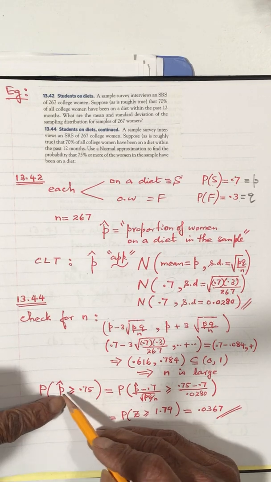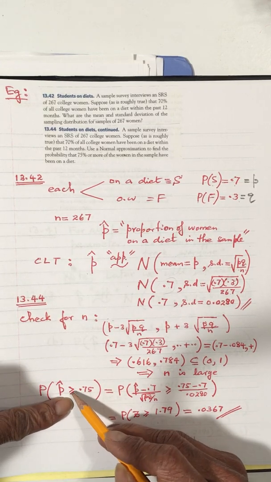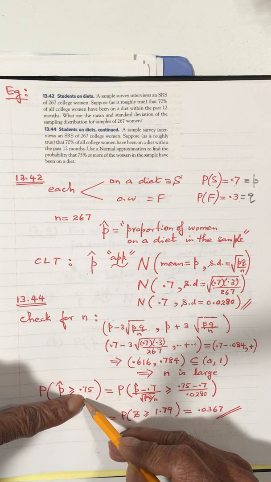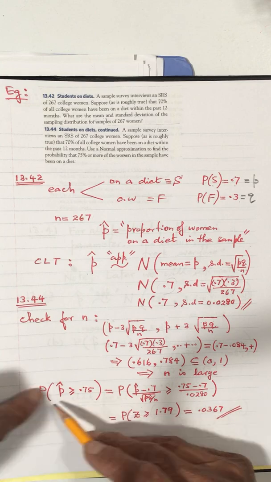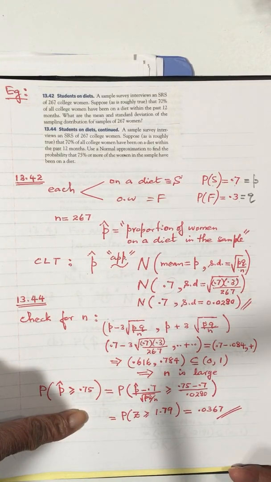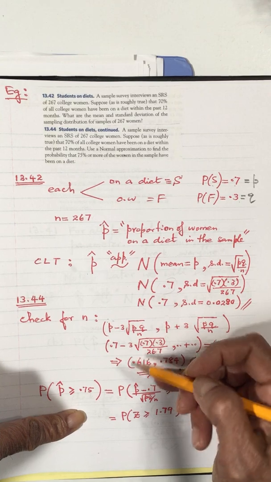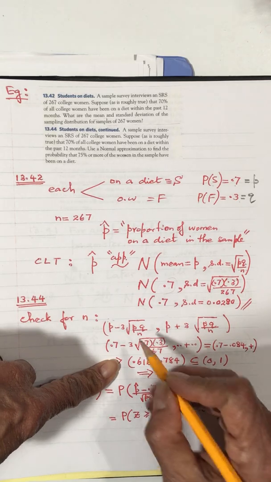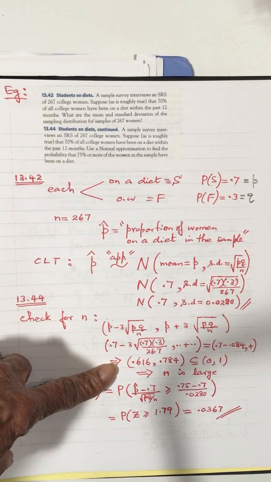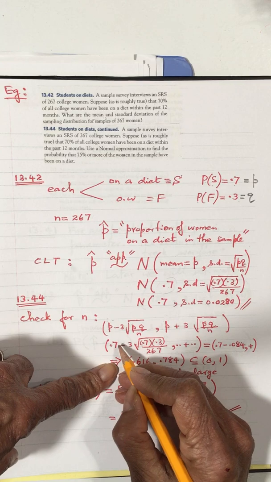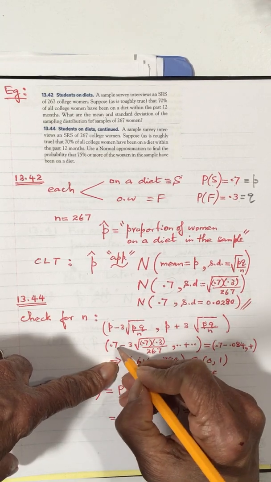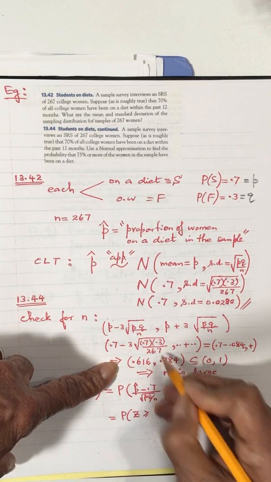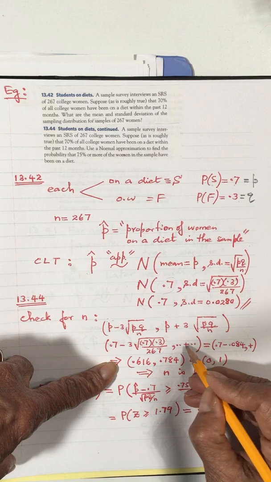Once you calculate the p hat, the sample proportion, what's the chance of 75% or more, that is, a probability of 0.75? That's what we want to figure out. First of all, of course, you need to check whether this n is big enough. The best way to check is the condition I gave you: p minus 3 times the square root of 0.7 times 0.3 divided by 267, and the same interval here with the plus sign.